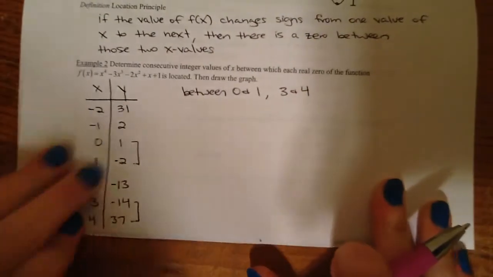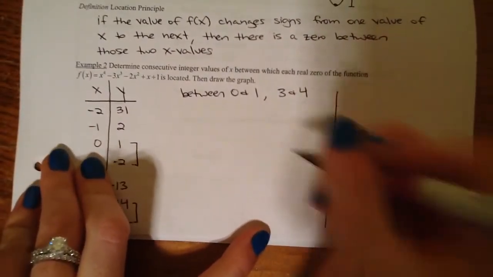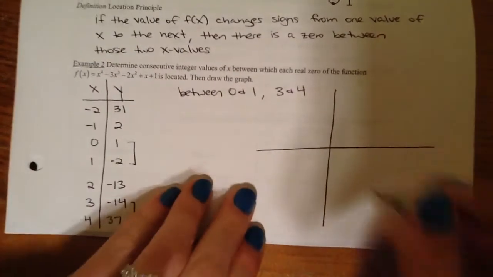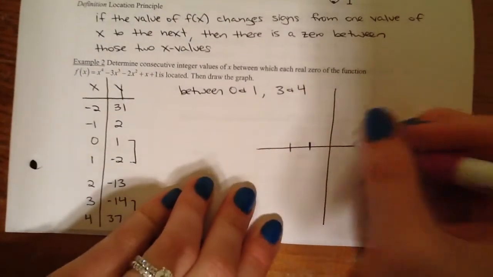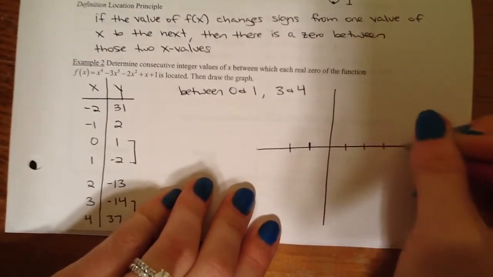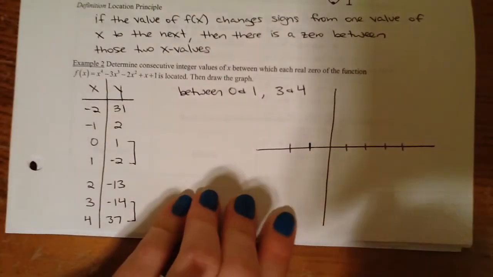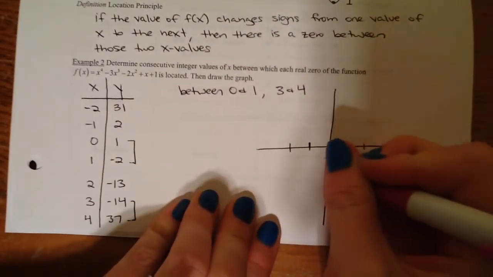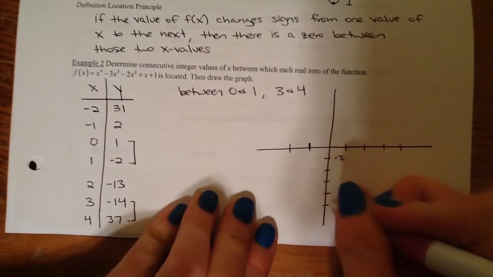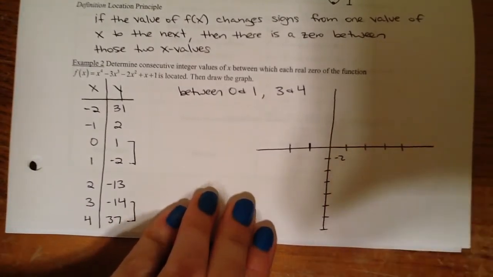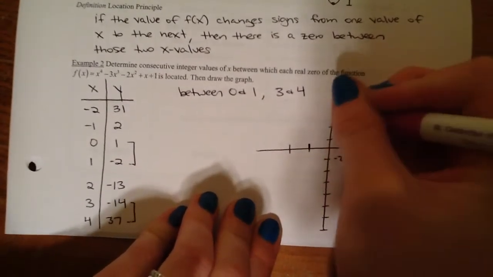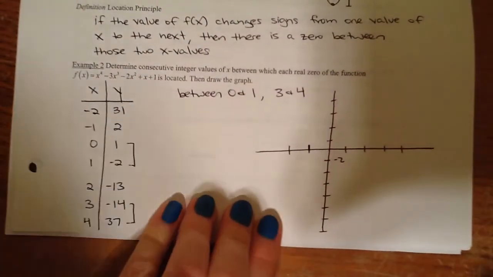Okay, and let's sketch a little graph. And we can go by 2's again. 2, 4, 6, 8, 10, 12, 14, and we're definitely not going all the way up to 31.